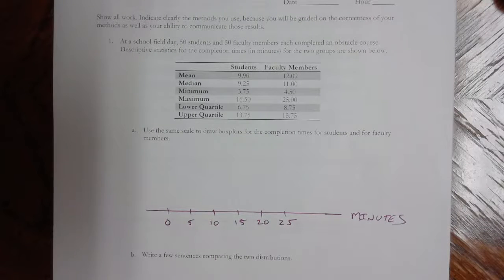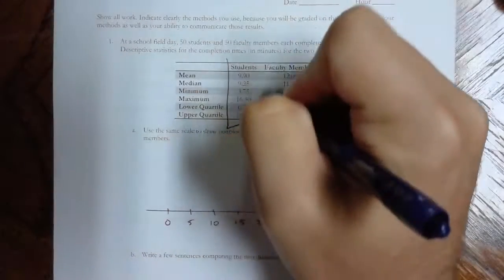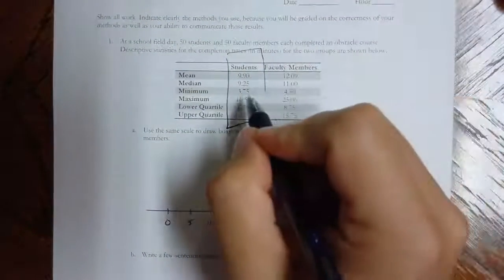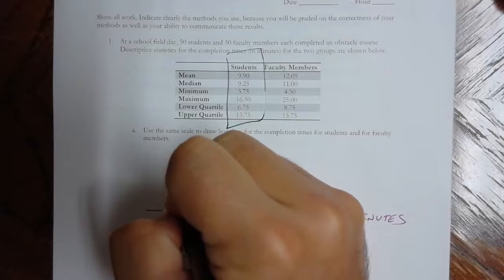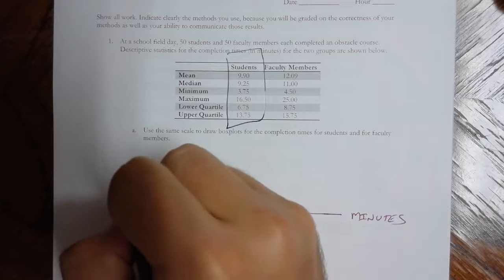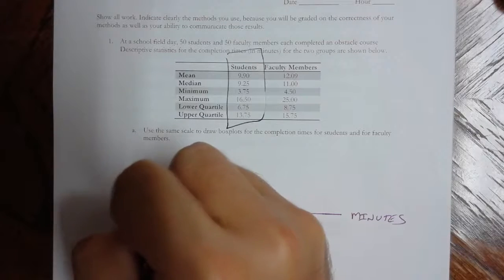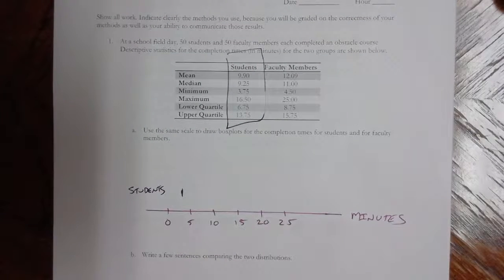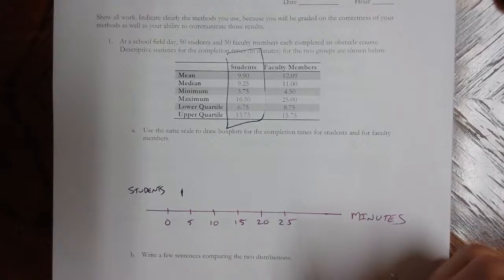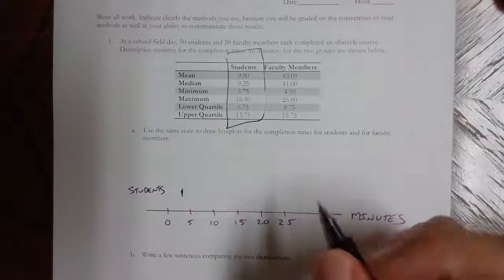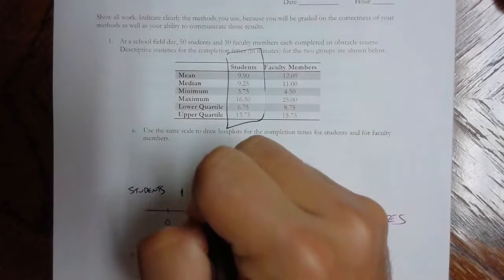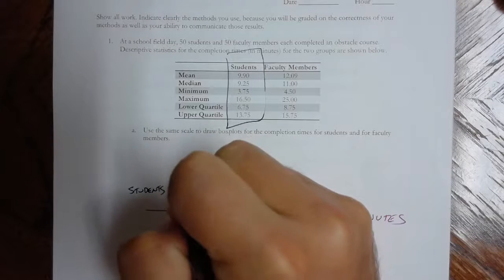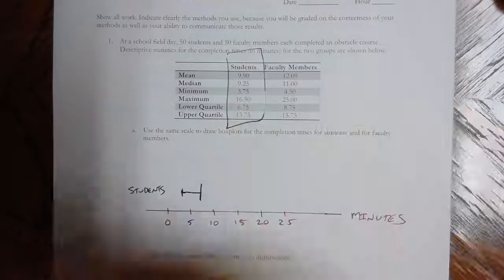I'll keep students in this darker blue color here. The minimum is 3.75, so let's do students about here. And this is an important thing to add: as long as we're going to have two different box plots, we need to label which one's which. So students here, and then we're going to go to Q1, which is 6.75. It's approximately here. This is where the box is going to begin. So here's our first whisker.